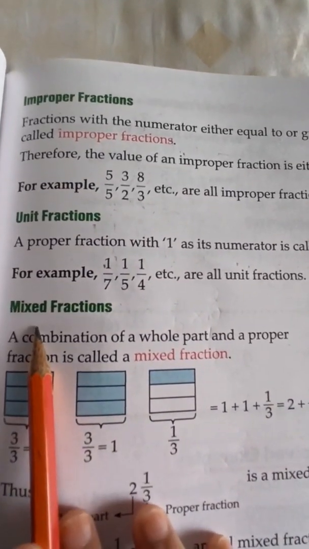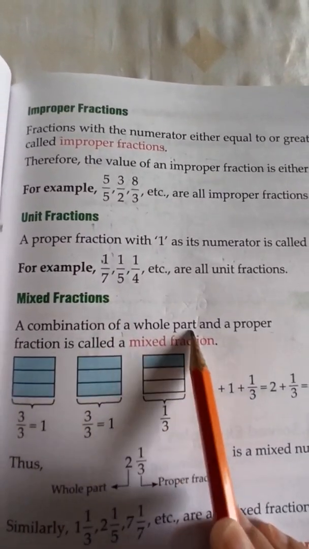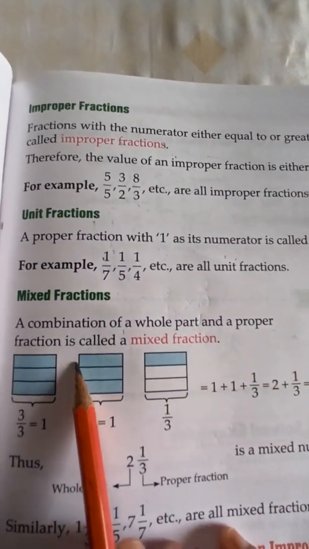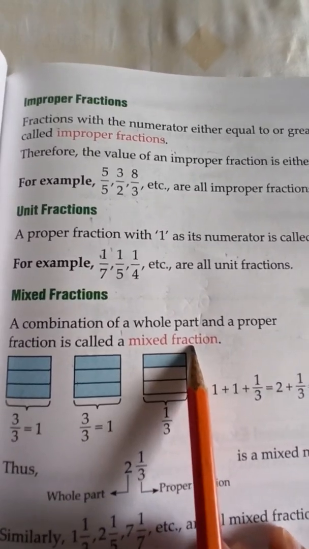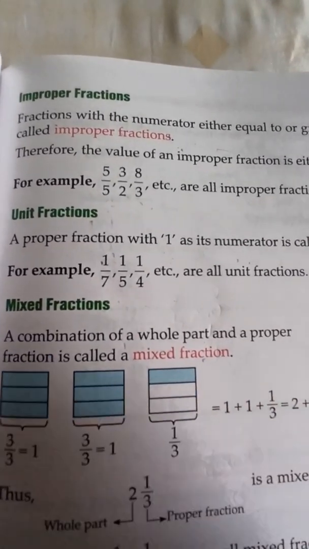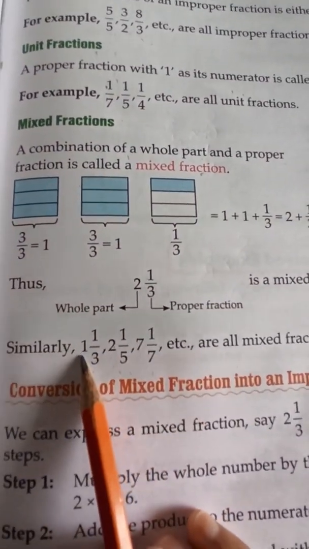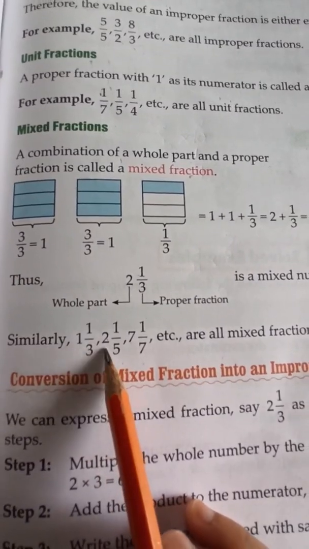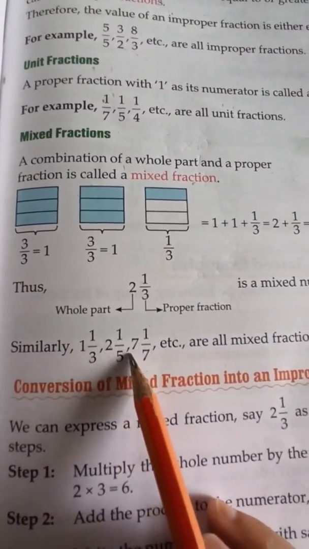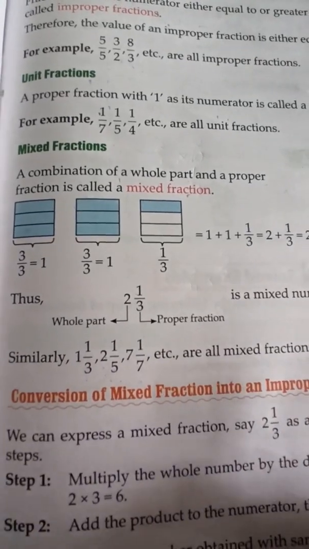Now the next and last one is mixed fraction. A combination of a whole part and a proper fraction is called a mixed fraction. A mixed fraction is a combination of both a whole number and a proper fraction. You can see the examples: 1 whole 1 by 3, 2 whole 1 by 5, 7 whole 1 by 7. So these are examples of mixed fractions.